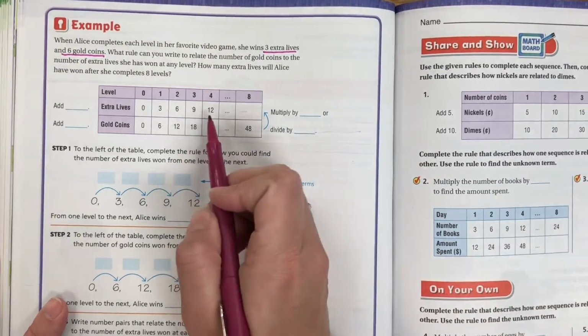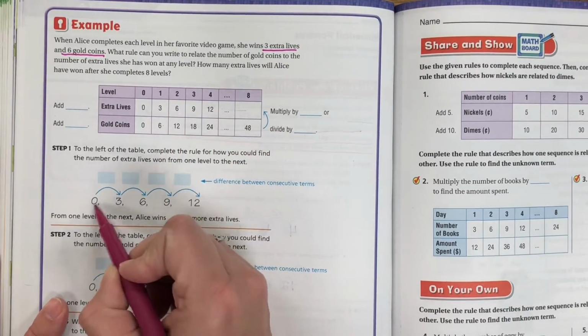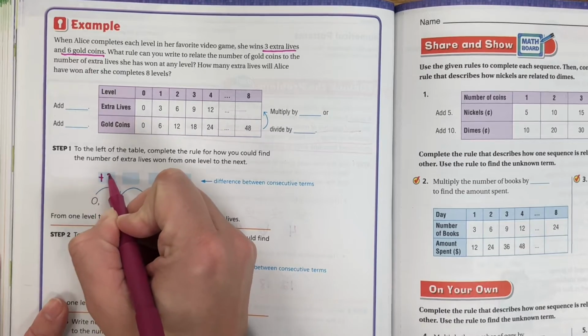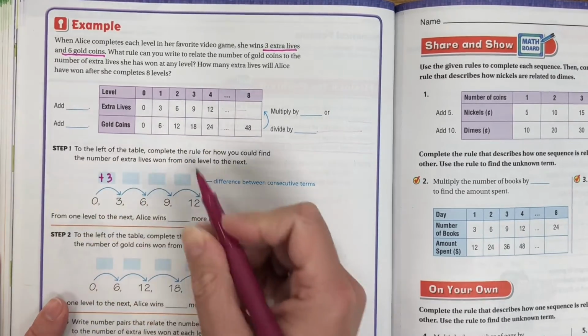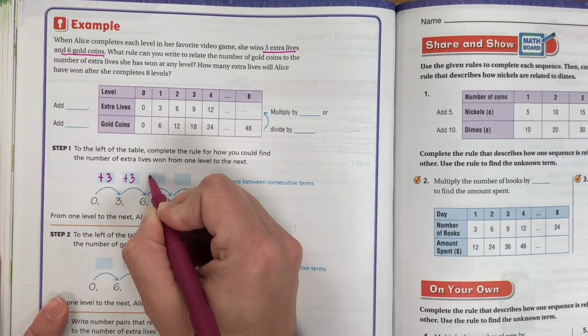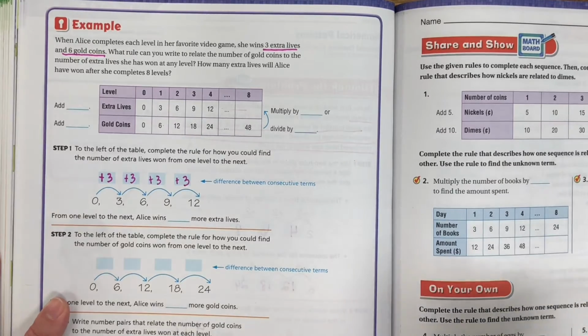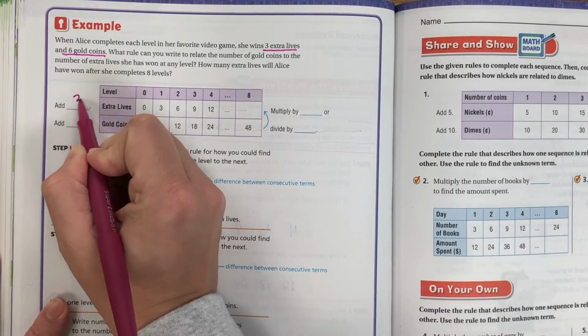Each one of these is a multiple of 3, but from one to the next, you're adding 3. So from 0 to 3, you're adding 3, which is a plus 3. 3 to 6, you're adding 3 again. You're adding 3, and you're adding 3. So I'm going to go over here, and I'm going to put add 3.